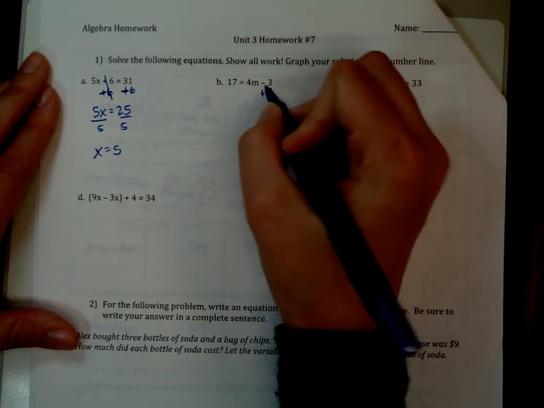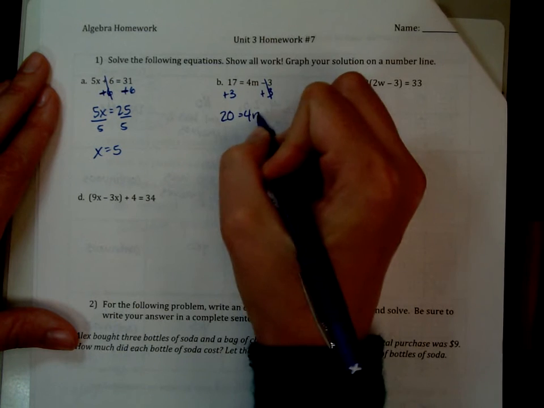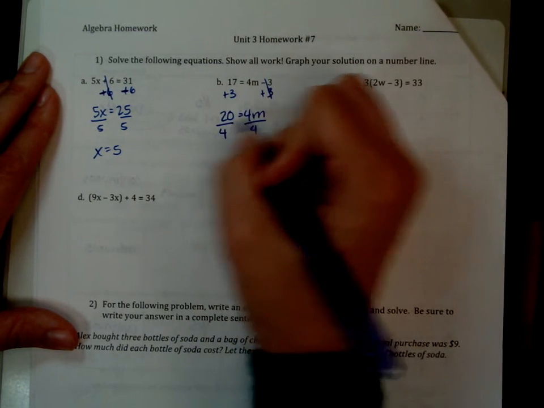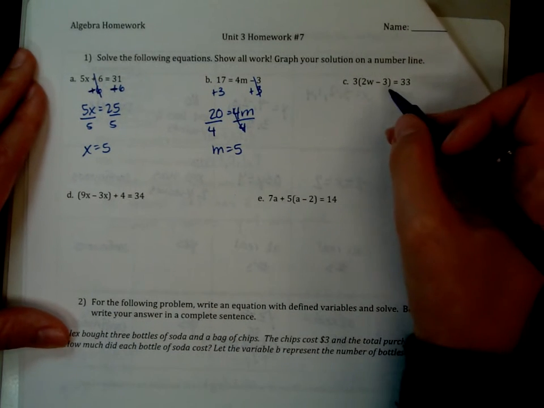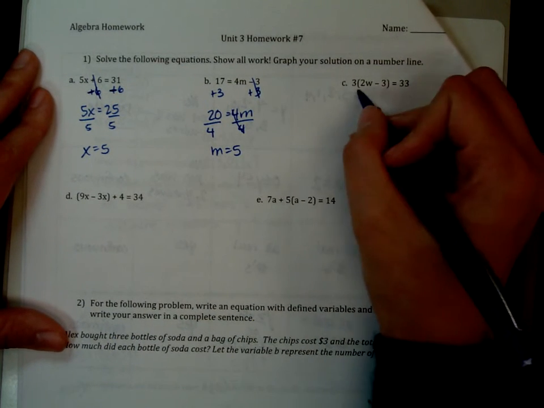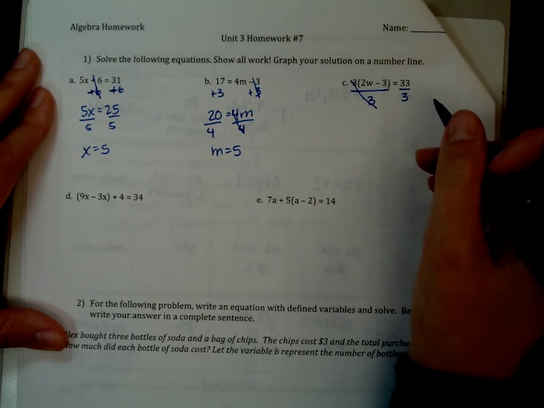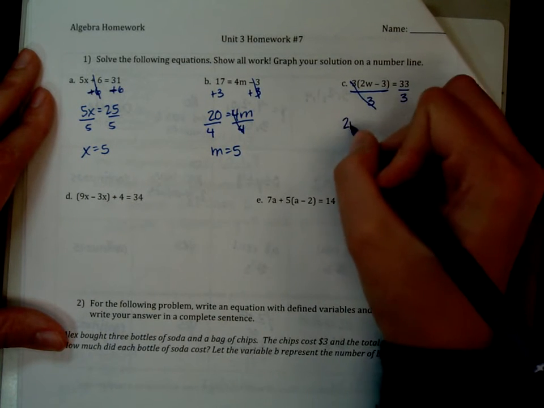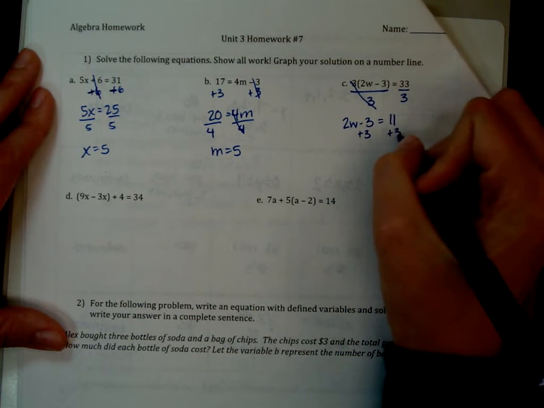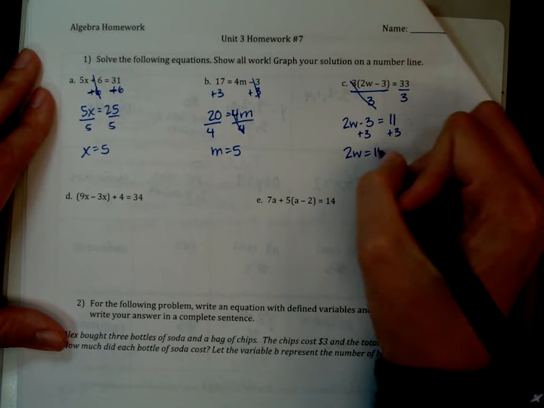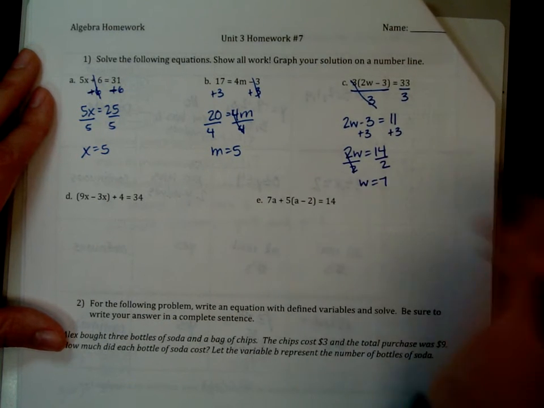Here I'm going to add 3 to both sides. I get 20 equals 4m, divide by 4, and I get m equals 5. Here I'm just going to divide by 3 on both sides since I'm multiplying by 3. Those cancel, and I get 2w minus 3 equals 11. Then I can add 3, 2w equals 14, and divide by 2, w equals 7.